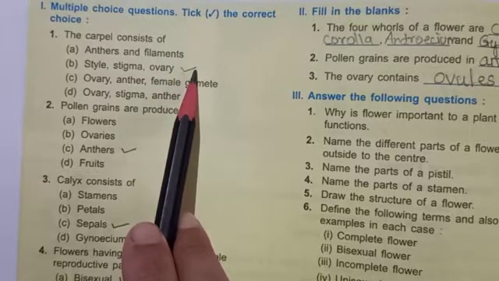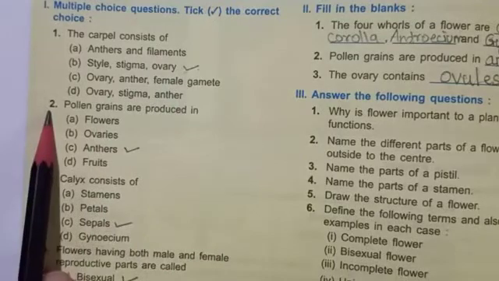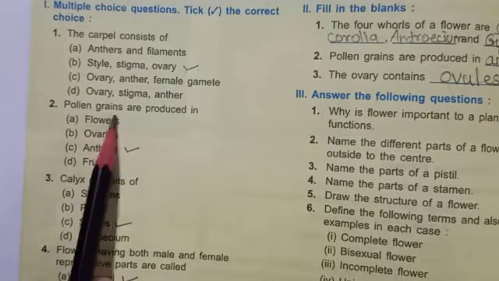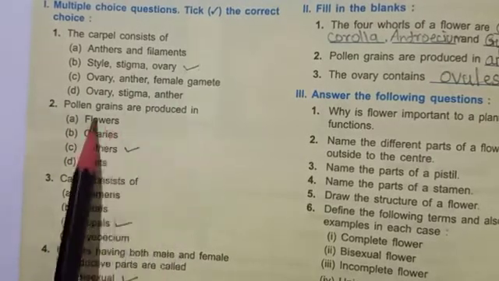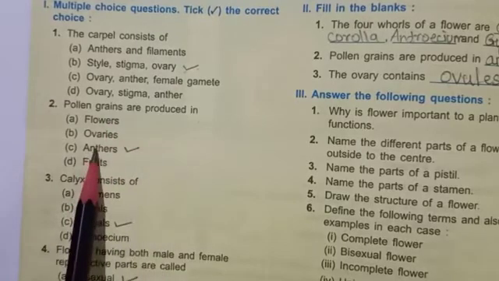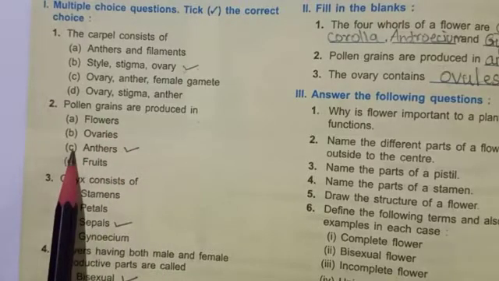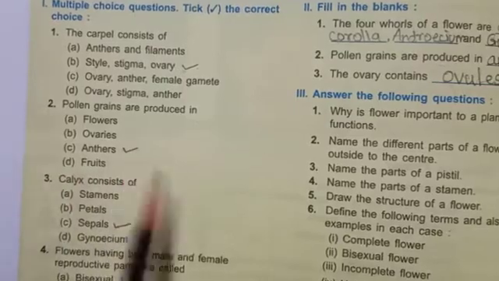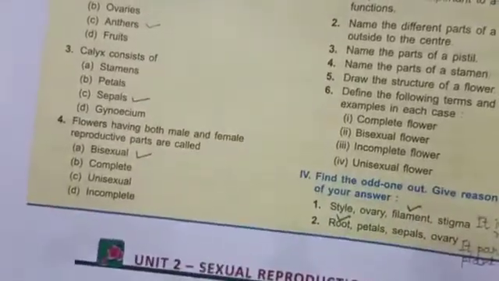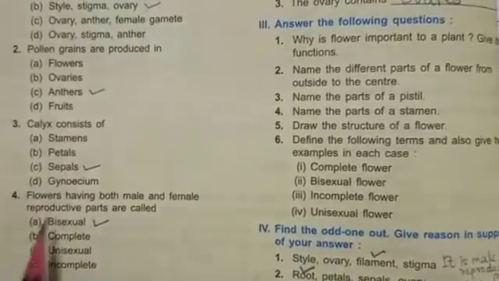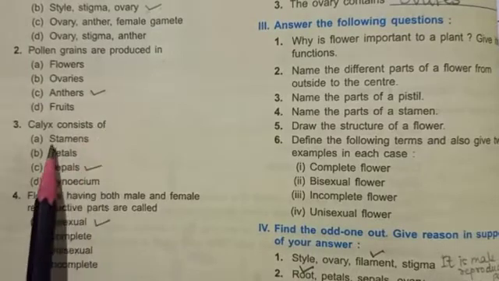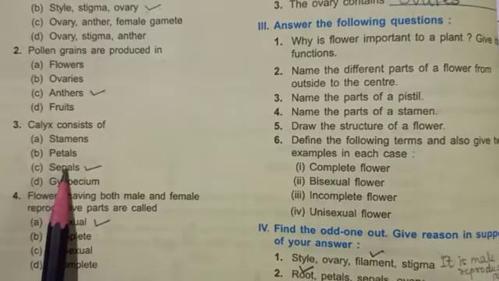Option B. Now second is pollen grains are produced in anthers. Option C, put a tick mark over here. Now third is calyx consists of, answer is sepals.